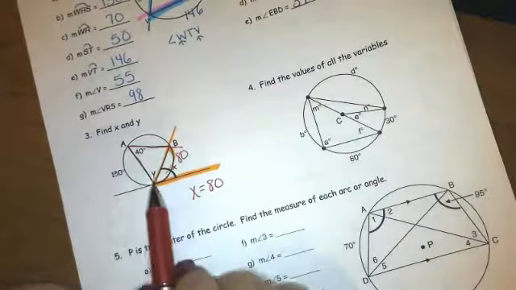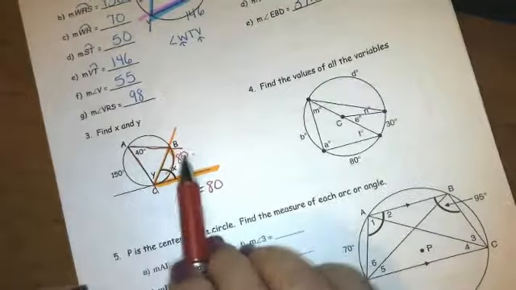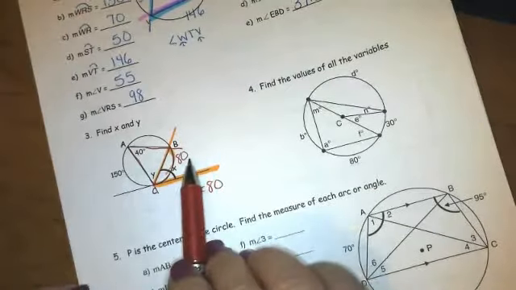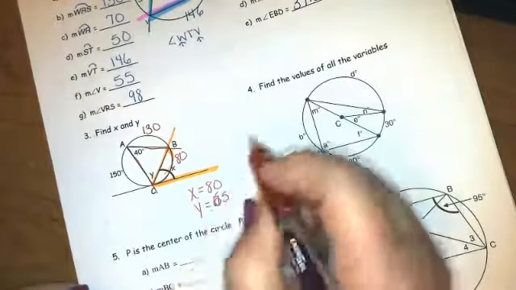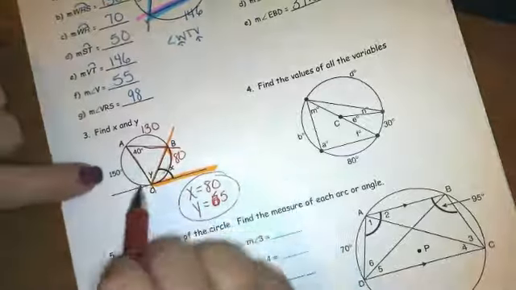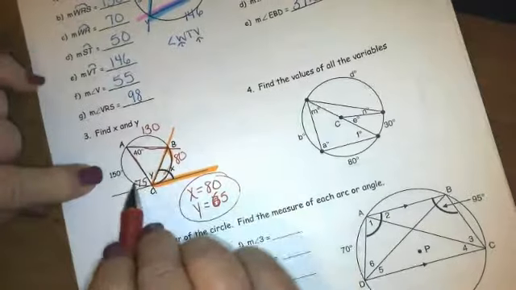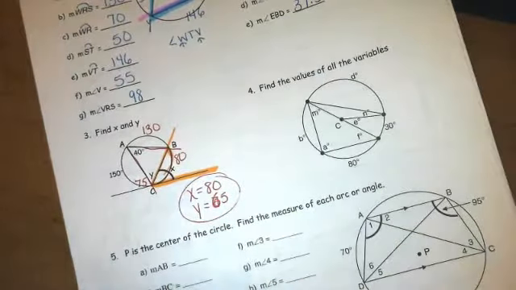So there's a couple of different ways we can find Y. We can just use the circle. I've got 150 and 80. If I add those and subtract it from 360, I get 130. So angle Y is half of 130. So that's 65, not 75, 65. The other way to do that, here's where I was thinking 75. This angle over here is 75 because it's half of 150. And if I add those and subtract from 180, I get Y is 65. So there you go.